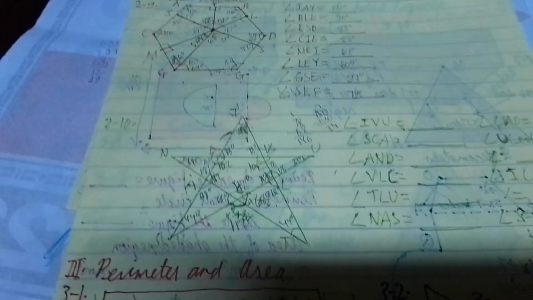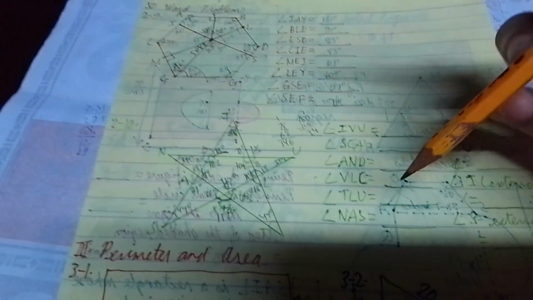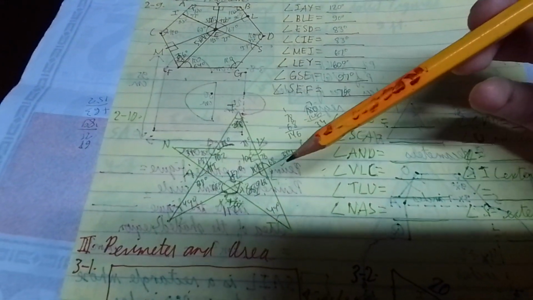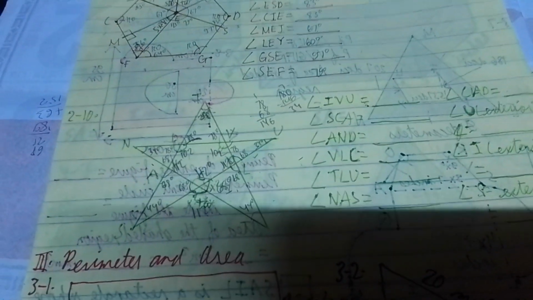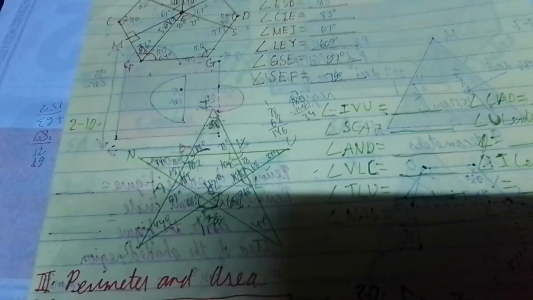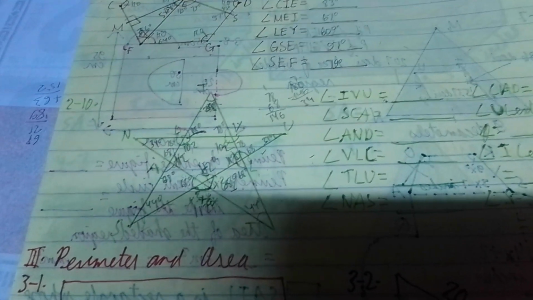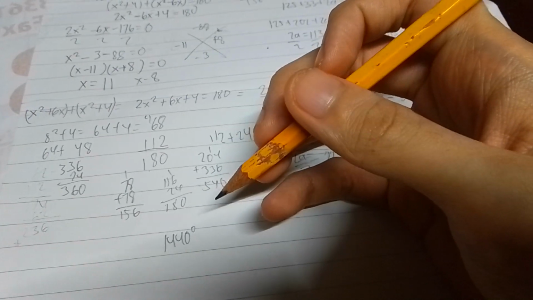But remember, this is a star. And remember, let's count the sides. Look at the entire figure. What figure is it? 1, 2, 3, 4, 5, 6, 7, 8, 9, 10. It's a decagon. So what is the sum of the measure of interior angles in a decagon? That's right. The formula is 10 minus 2, which gives you 8. And 8 times 180 is 1,440 degrees.